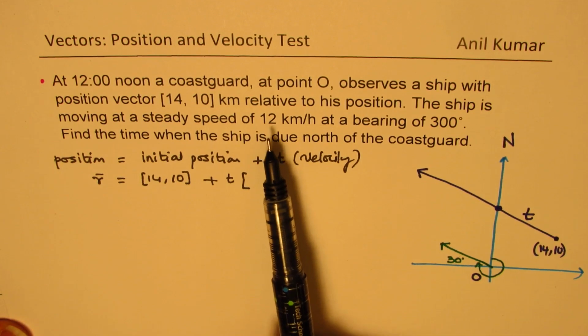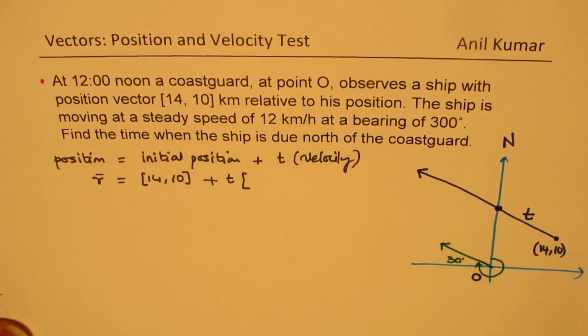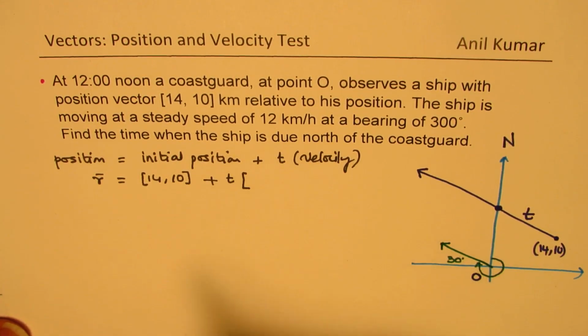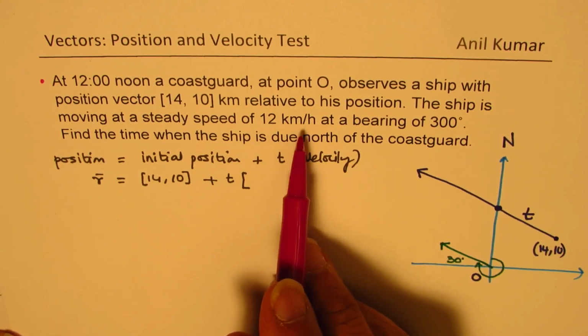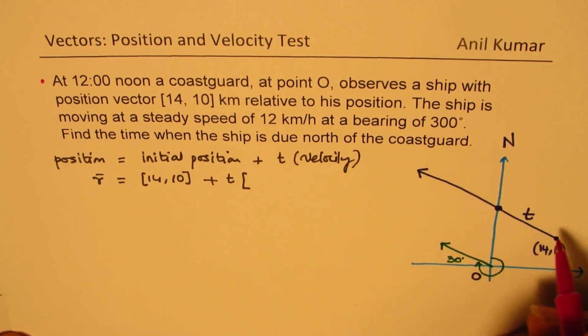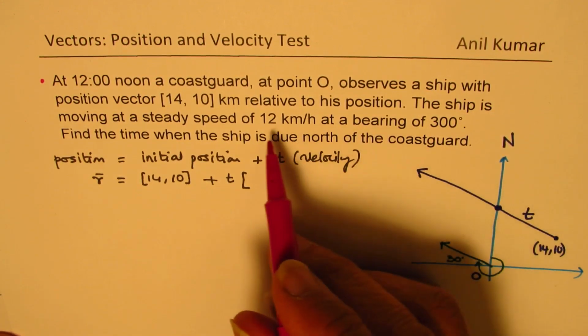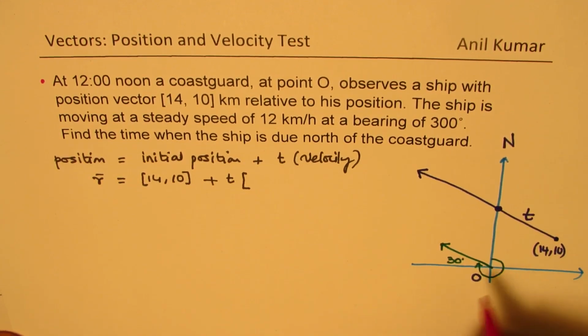So now you understand we did this just now. Let's redo it, okay? Then we'll fill this up and probably get our time and the solution, correct? So we need to convert 12 kilometers per hour at a bearing of 300. So let's write this vector.